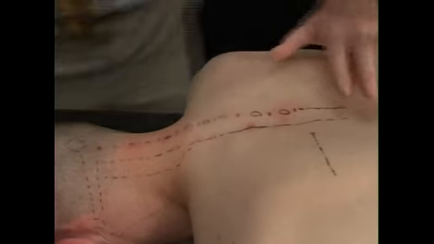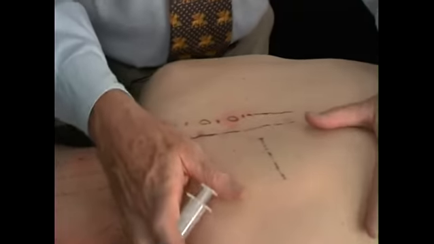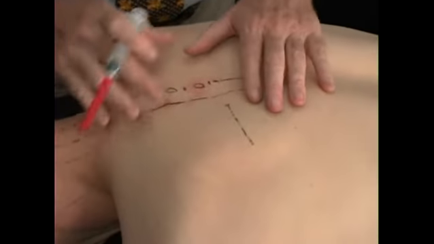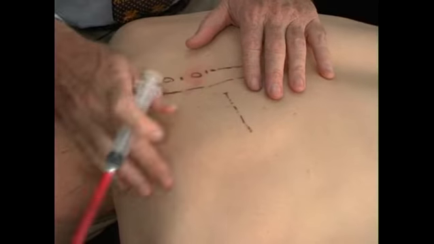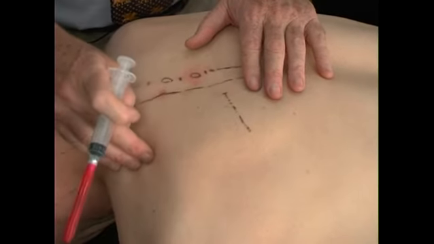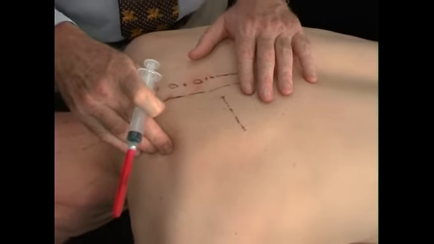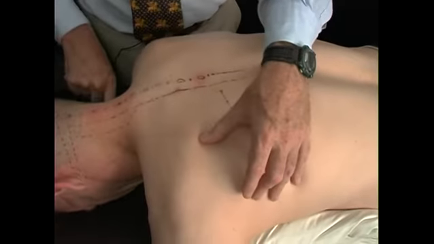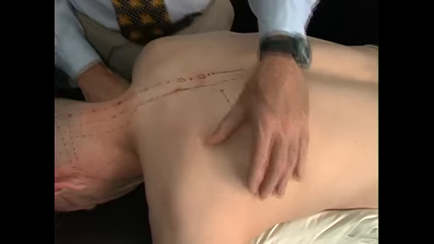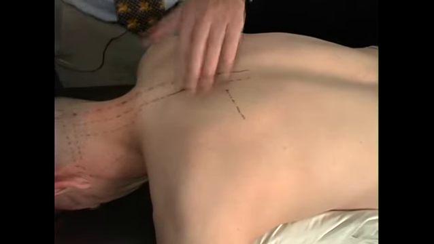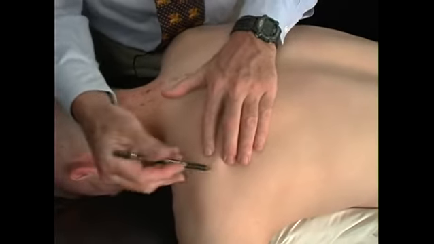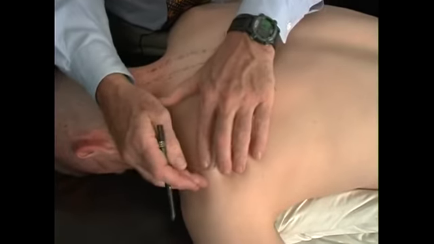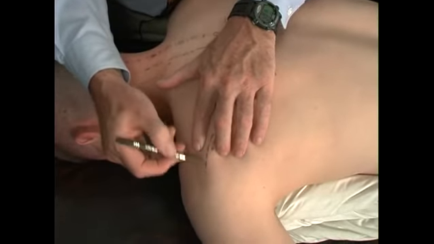Our next series of injections in this area involve the ribs. In the upper thoracic area, the ribs can be quite difficult to feel. They get buried in the trapezius, they get under the scapula, and so we want to identify the border of the scapula. And so we can see the spine of the scapula right here, and just mark a line on it.